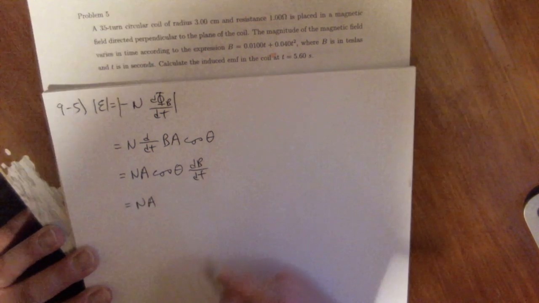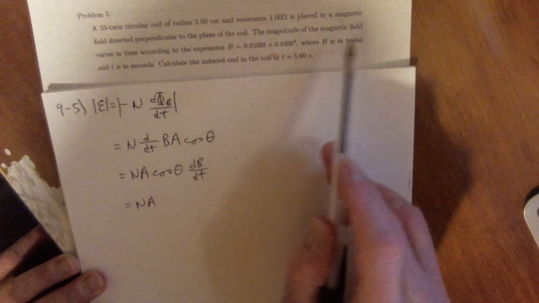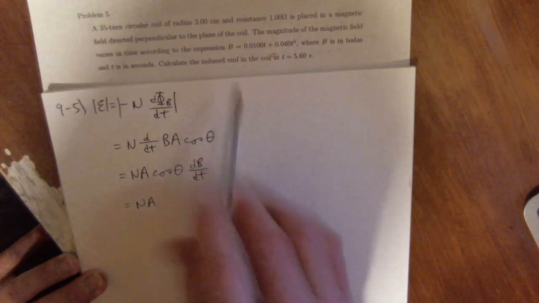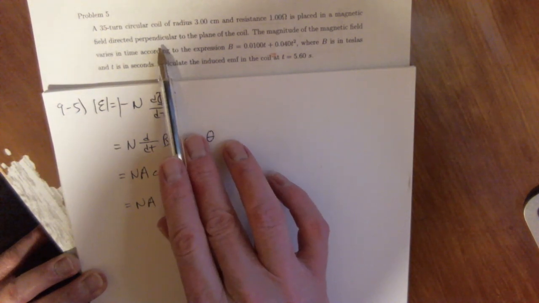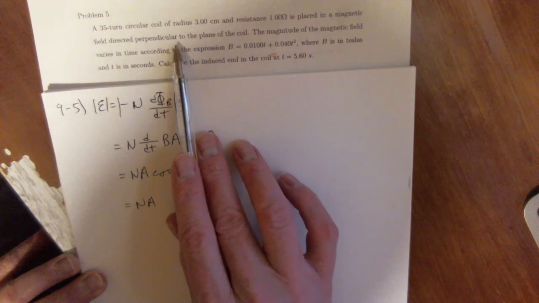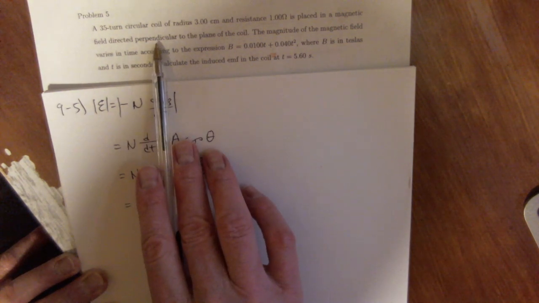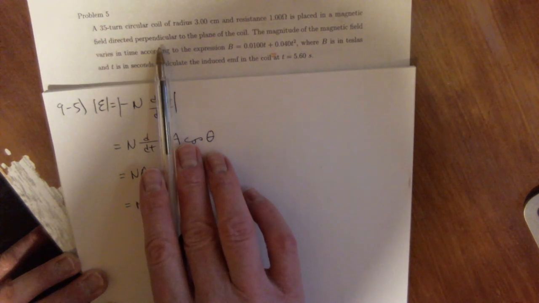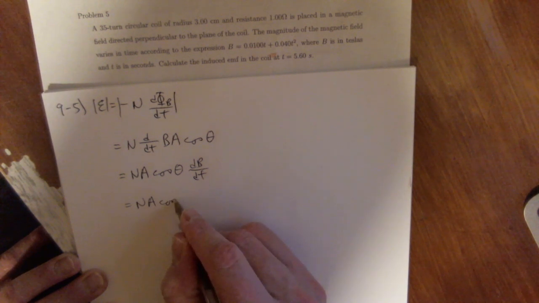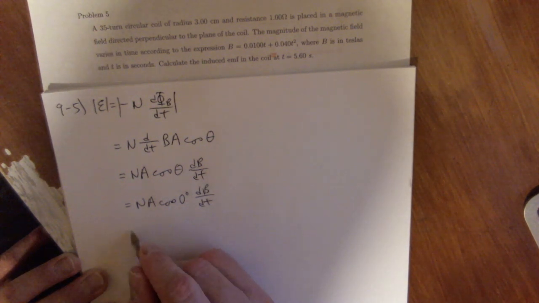And the angle theta is 0 degrees because it says in the problem that the magnetic field is directed perpendicular to the plane of the coil, which means, recall that the direction perpendicular to the plane of the coil is the direction of the area vector, which is normal to the actual plane of the area. And so since the B field is perpendicular to the plane of the coil and the area vector is perpendicular to the plane of the coil, they're parallel to each other. So the angle theta is 0 degrees, and dB dt.